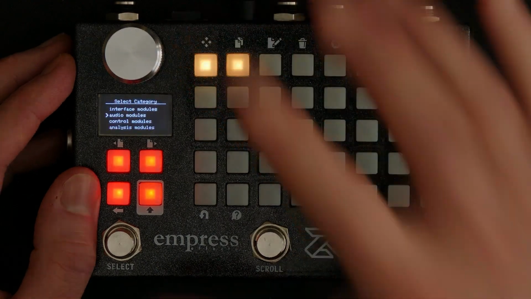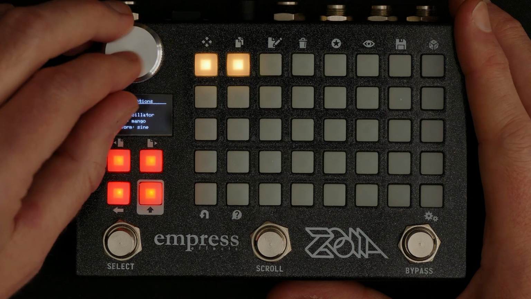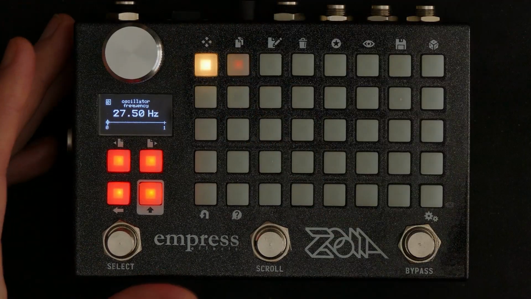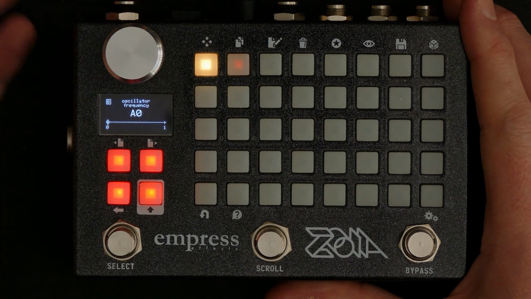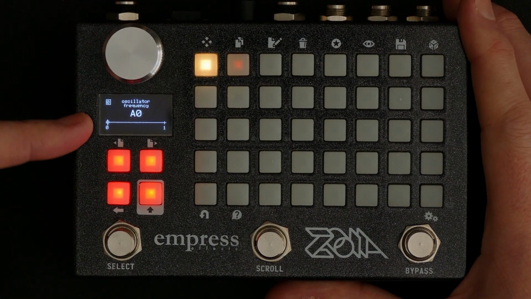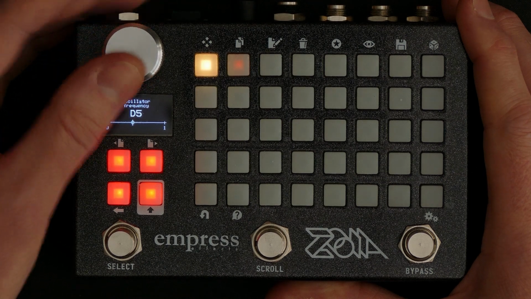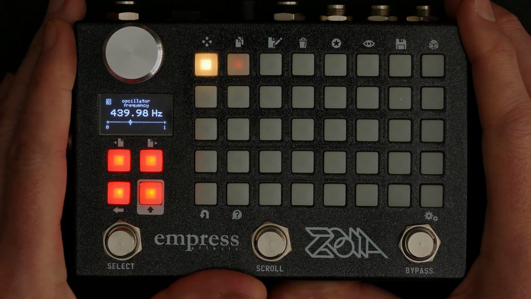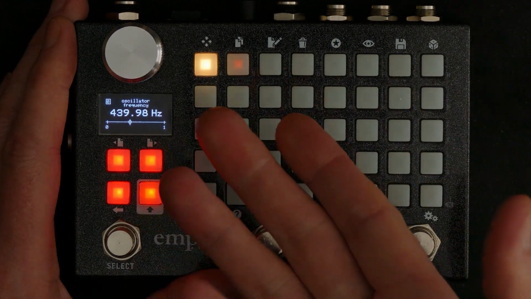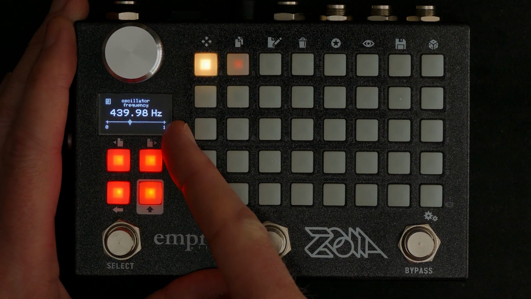Let's start with an oscillator first of all. So let's make an audio module, an oscillator, and yeah, just like that. When you have an oscillator on the Zoia, you can click the encoder to get the note values. So if I move this up to A4, which is our concert pitch reference, it should really be 440, but it is 439.98, and that is close enough.